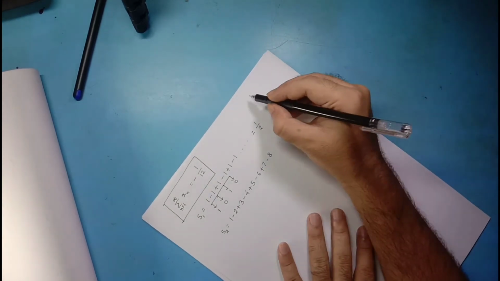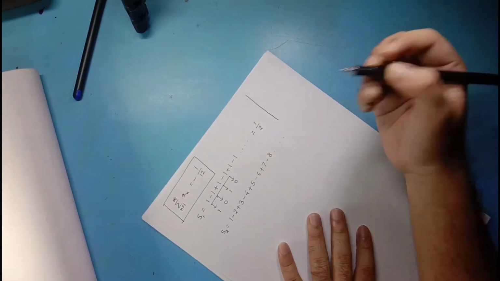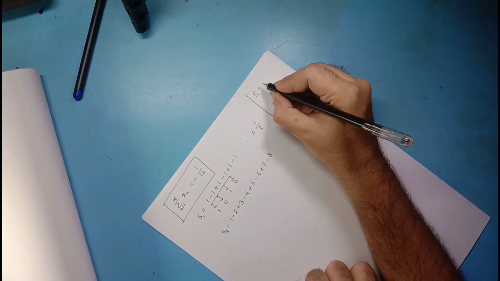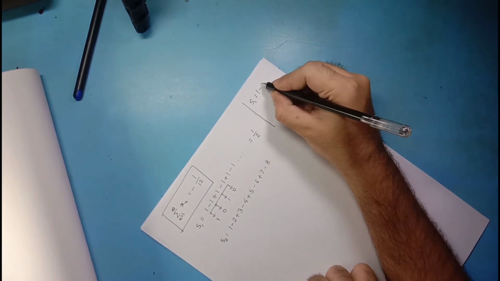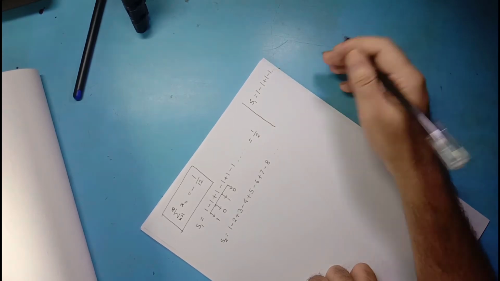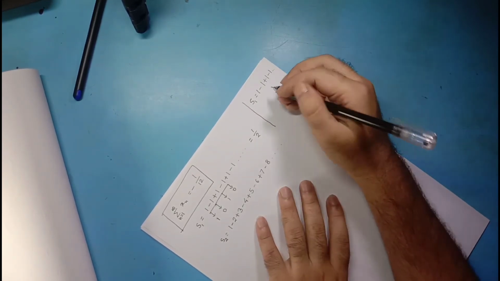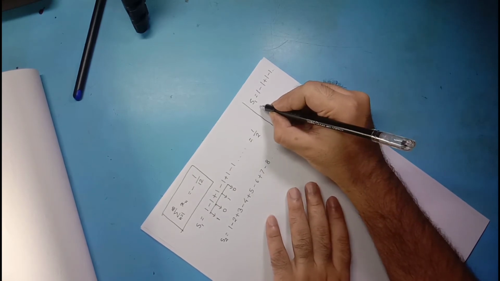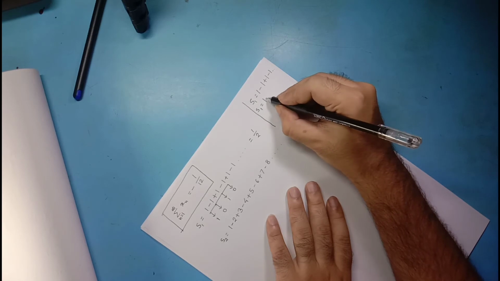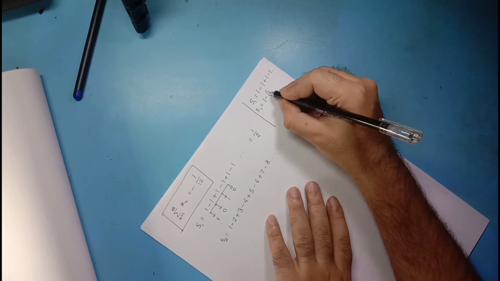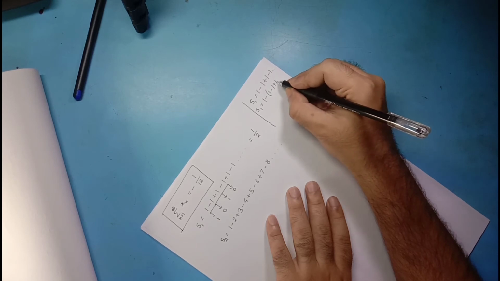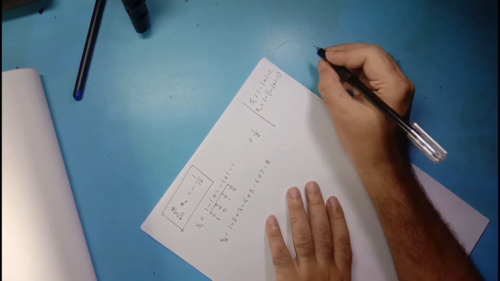In a different way, it is very clear. You just take S1 equals 1 minus 1 plus 1 minus 1 and so on. After that, S1 equals 1 minus (1 minus 1 plus 1 minus 1 and so on).